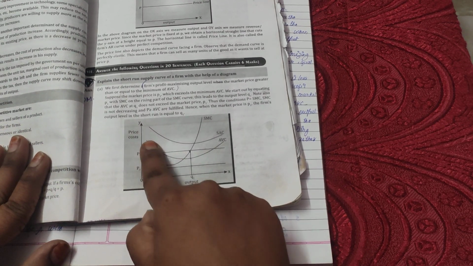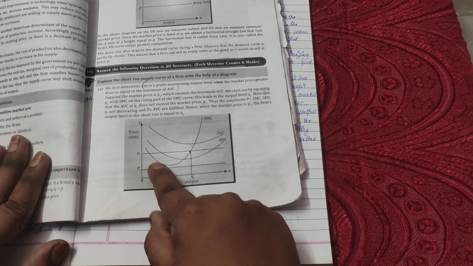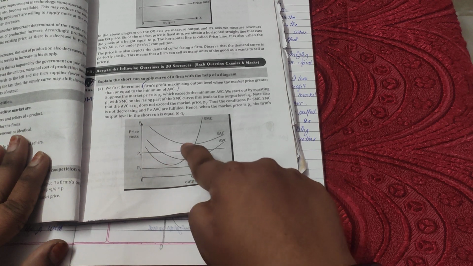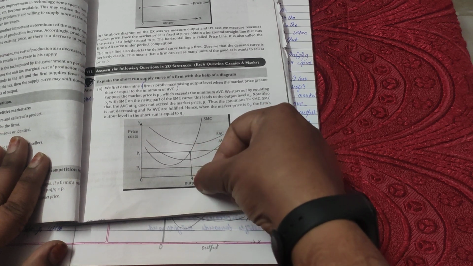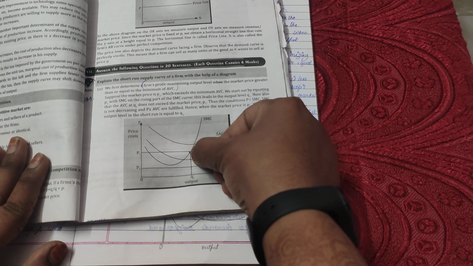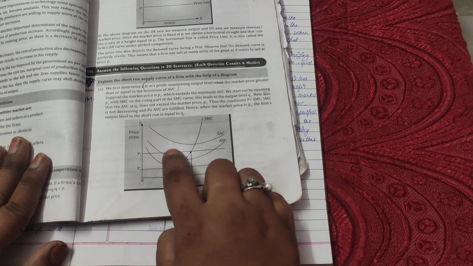Here we can see that at this price, AVC is equal to its minimum, and where SMC intersects with price, that is the output at which the firm attains maximum profit. The market price where the SMC curve intersects, that quantity is what the firm produces to earn maximum profit. So this is one case.